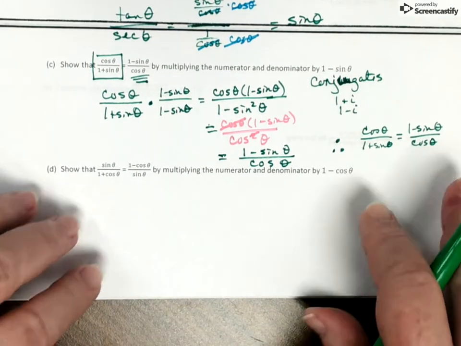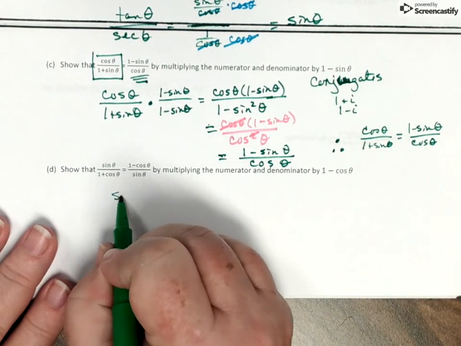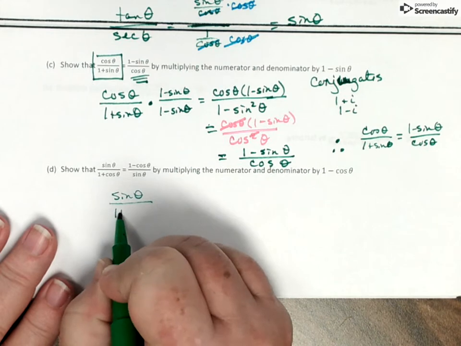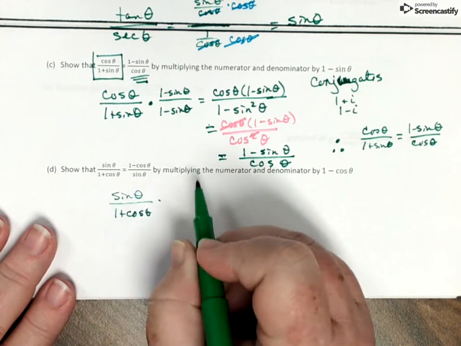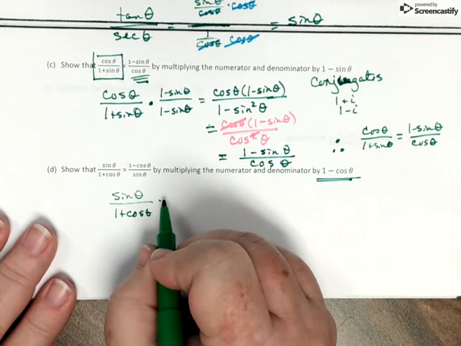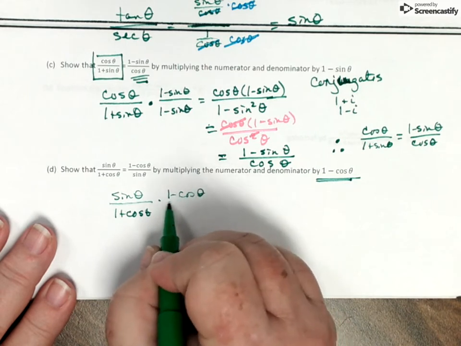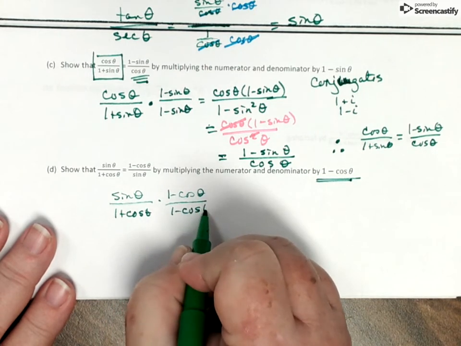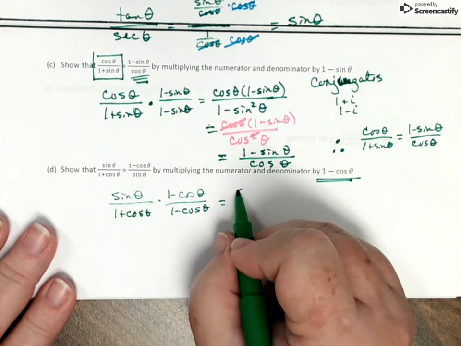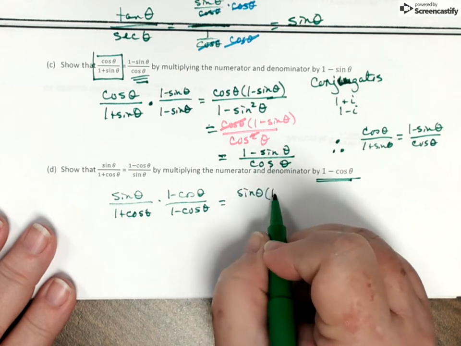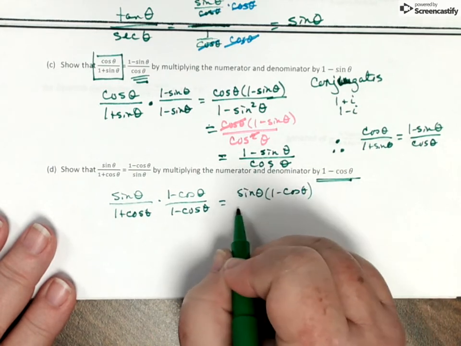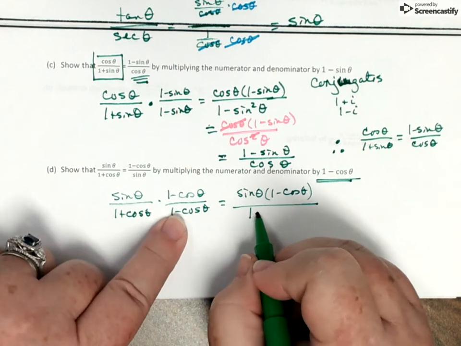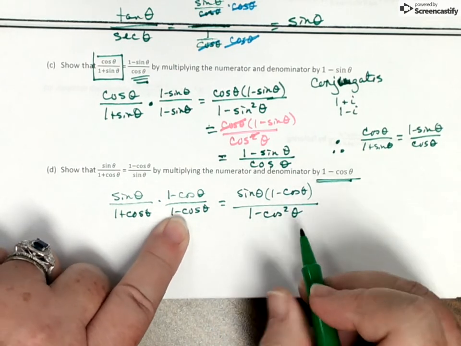Works the same way. We're going to take the left side of the problem. We're going to multiply the numerator and the denominator by 1 minus cosine theta. That's going to give me sine of theta times 1 minus cosine theta for the top, and 1 minus cosine squared theta for the bottom.